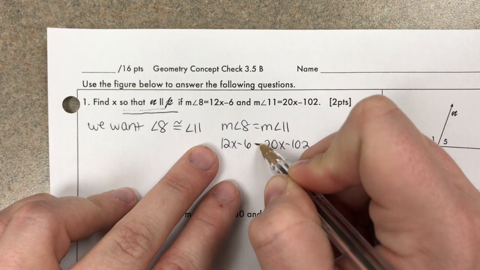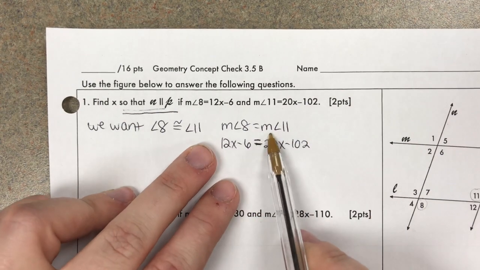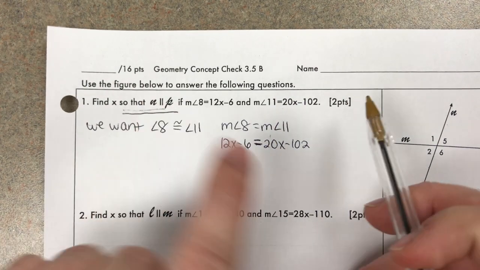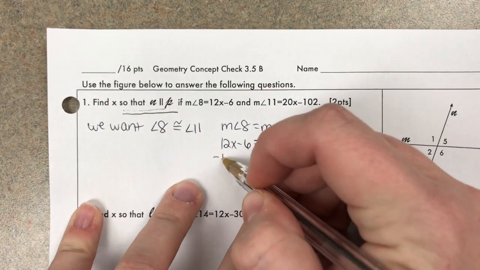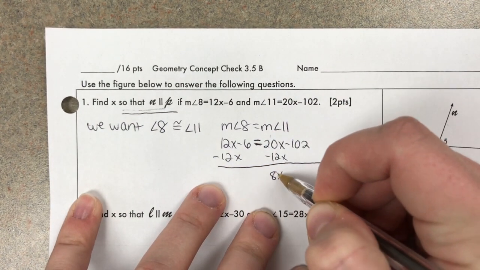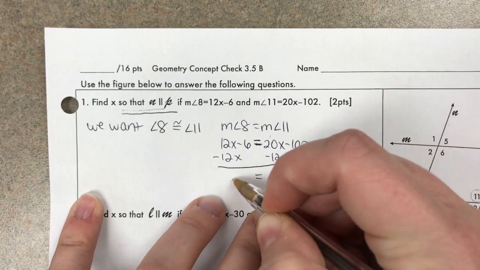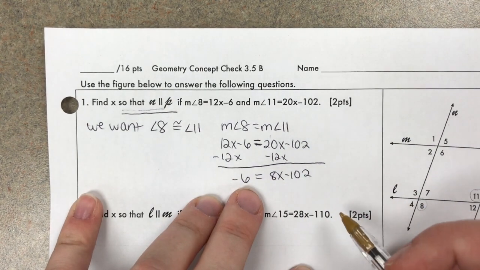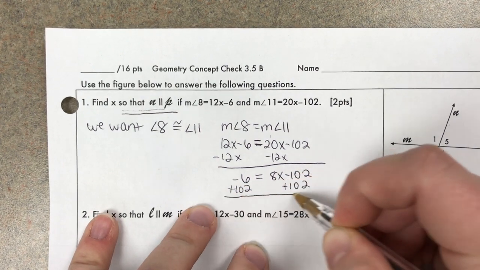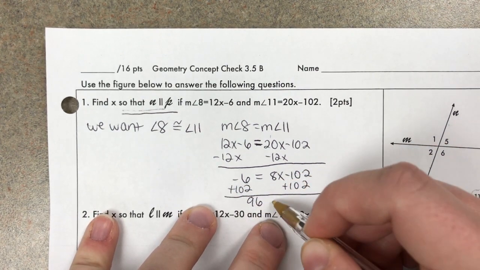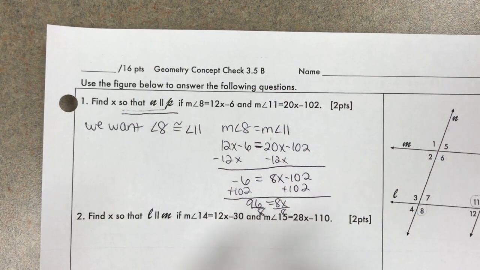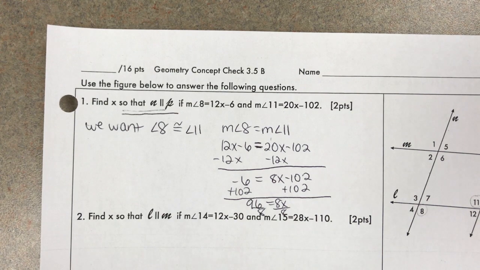I'm going to figure out what x value will make those two measures equal, which means the angles are congruent, which means the lines are parallel. This is just a really easy linear equation to solve. So 8x minus 102, and this is a negative 6. Then we're going to add 102 to both sides, and that would be 96 is equal to 8x. Then you divide each side by 8, which I believe is 12.